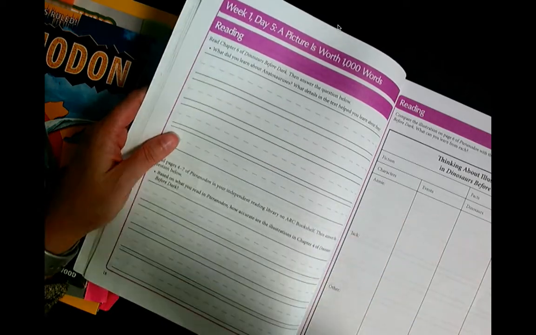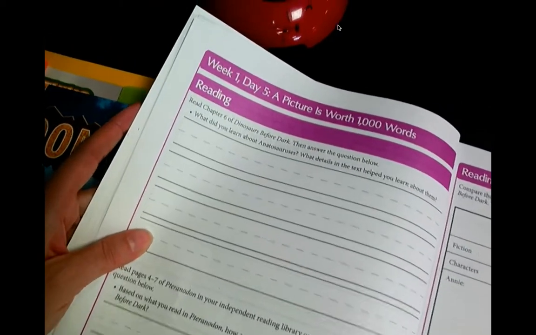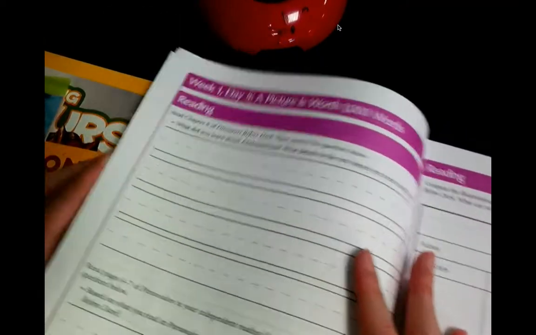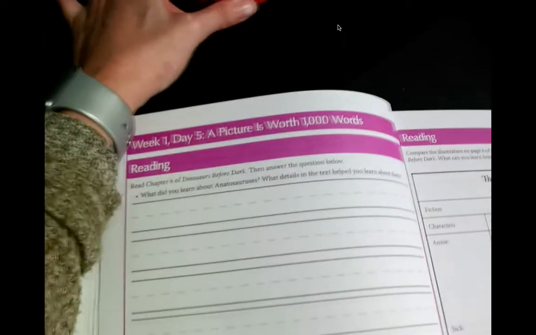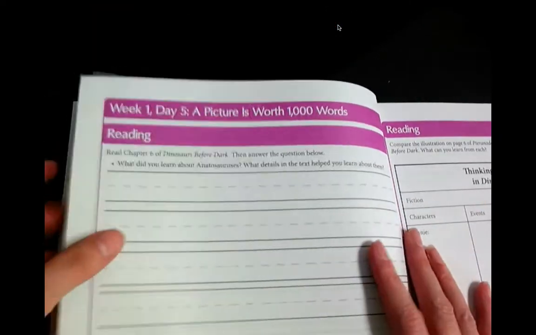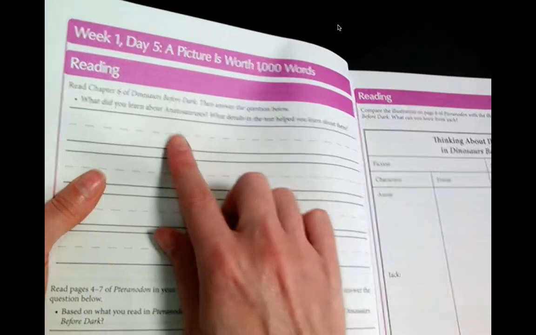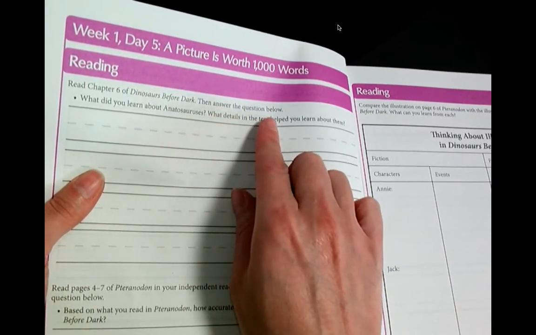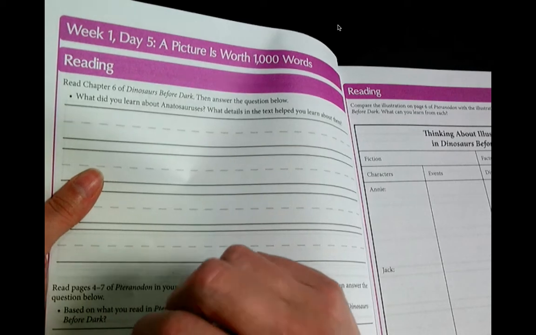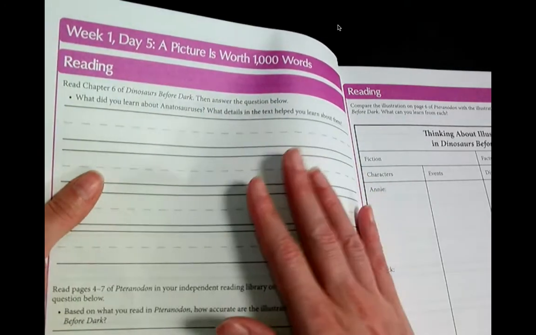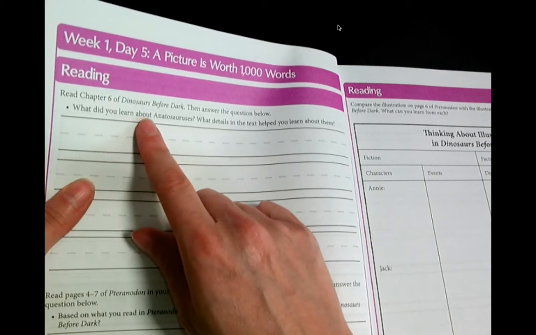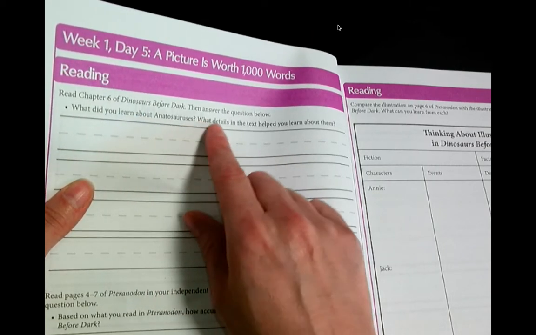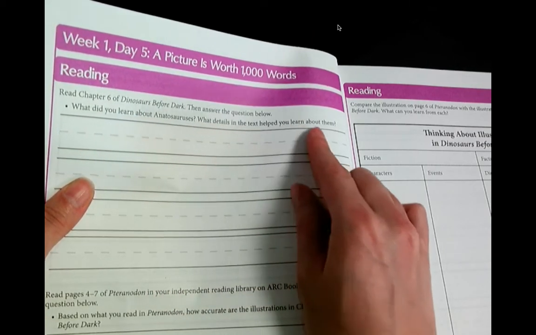And our first assignment says, read chapter 6 of Dinosaurs Before Dark, then answer the question below. We read chapter 6 already. We read chapter 6 yesterday. So what did you learn about anatosauruses? What details in the text helped you learn about them?